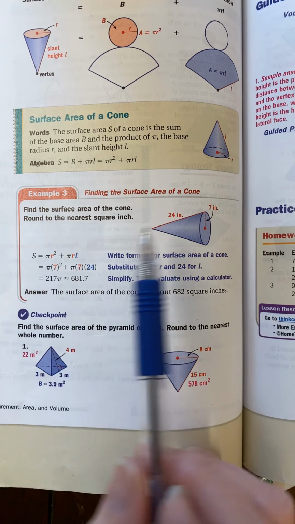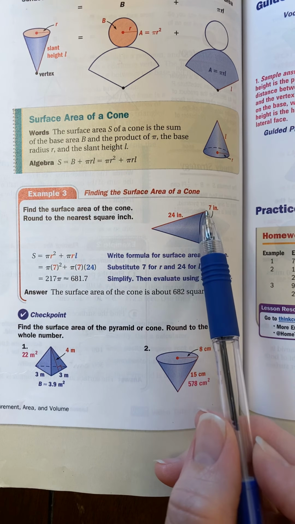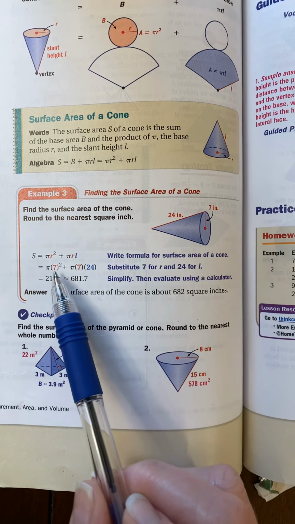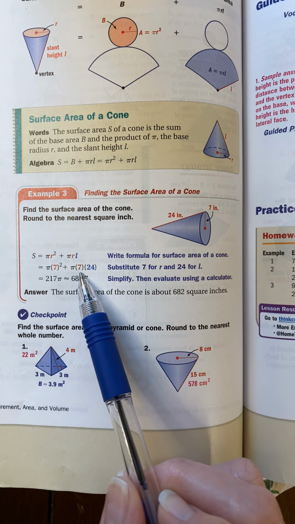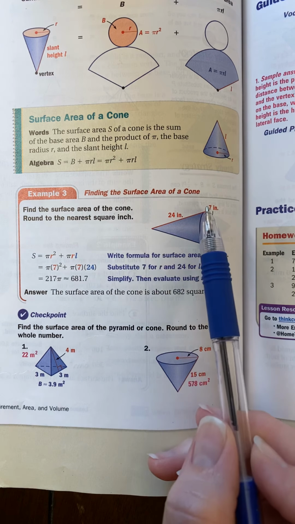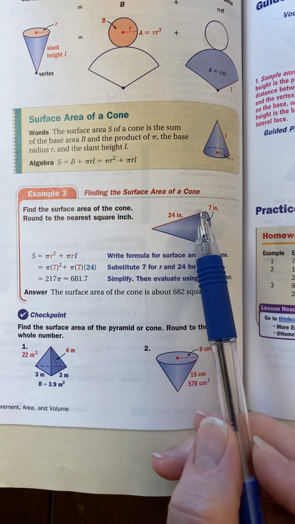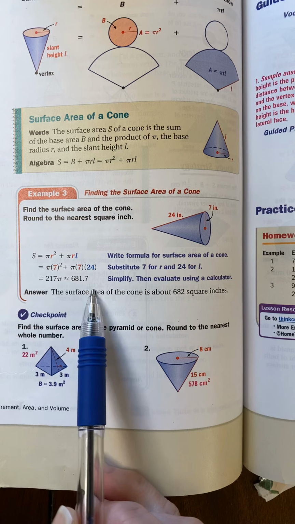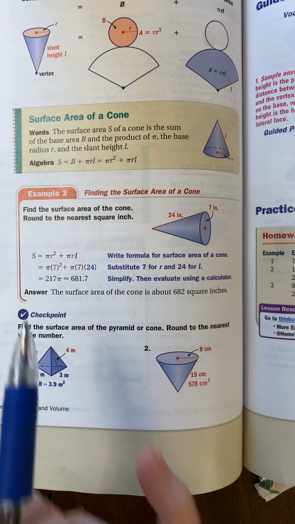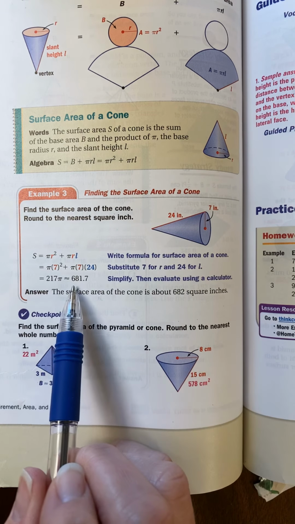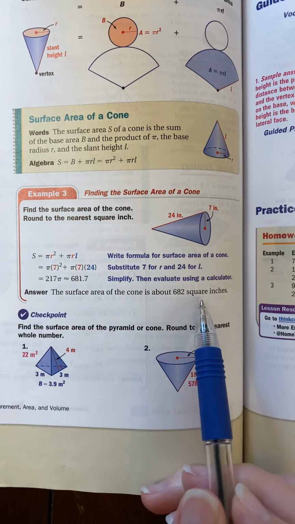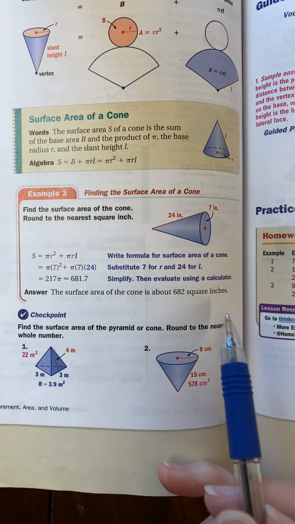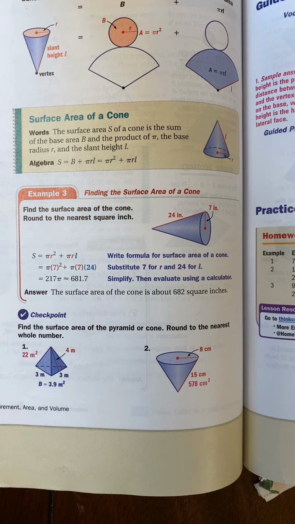Now let's plug it in. The radius is the radius of the base, that's 7. That goes in for R, goes in for R here, and then L, the slant height, is 24. And then just do the math, and you will get, if this is in inches, this should be 681.7 square inches. They didn't put the units in. Make sure you put your units in.